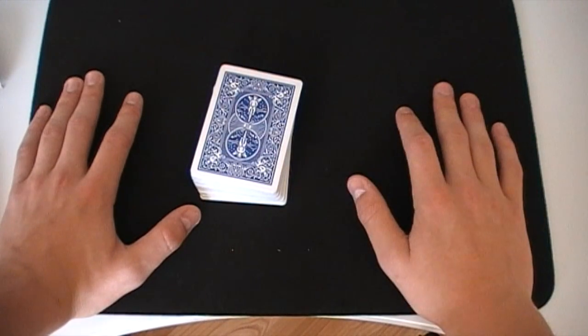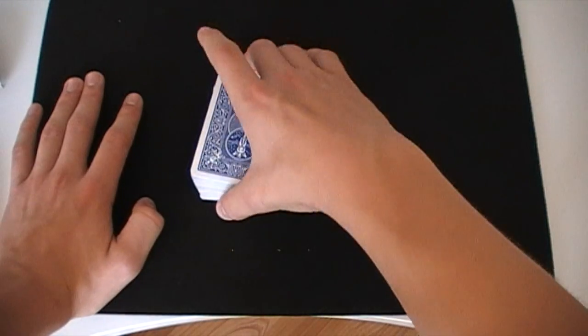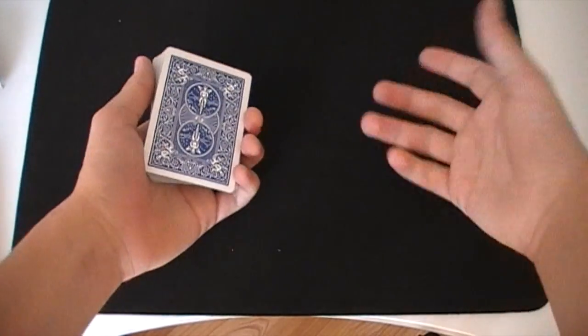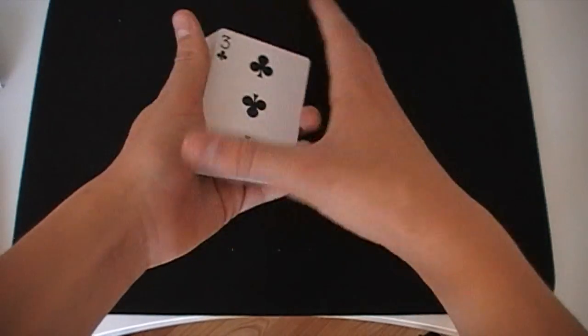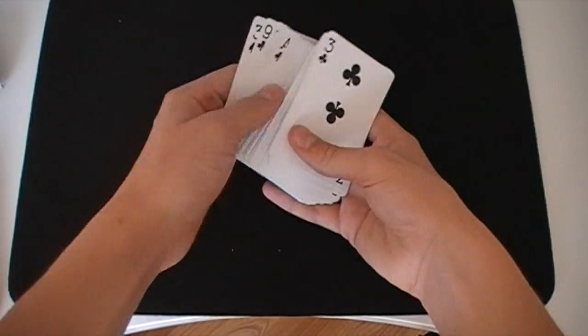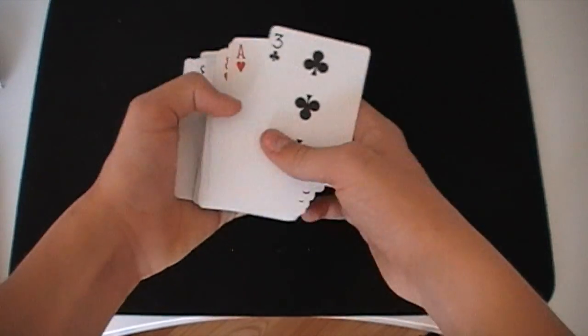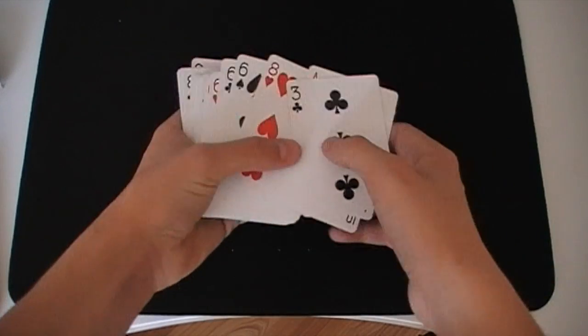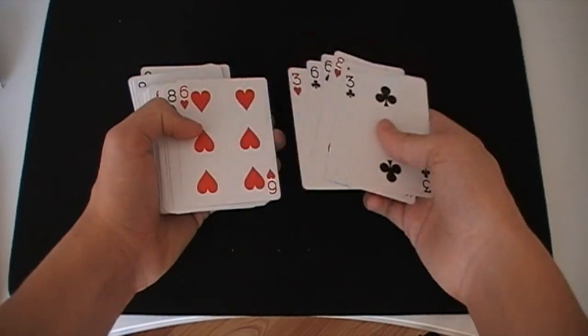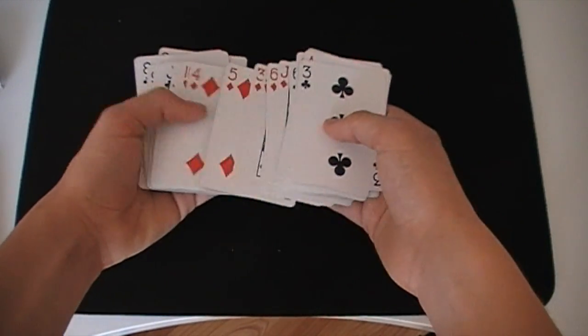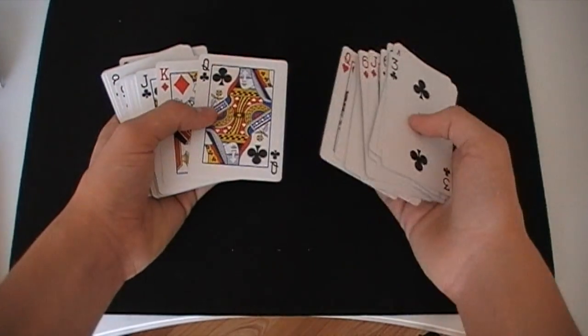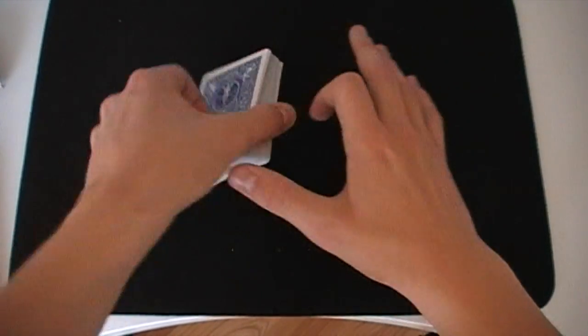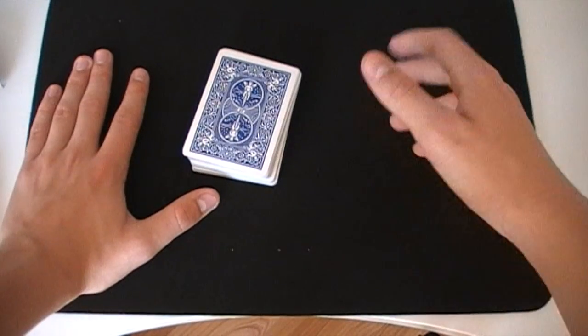Okay, so to do this trick, you need to know about the concept of pairs. And it's really easy, everyone knows it really. Like the pair of the 3 of clubs would be the 3 of spades. The pair of the ace of hearts would be the ace of diamonds. Pair of the 6 of hearts is the 6 of diamonds. Pair of the queen of clubs is the queen of spades, okay? So you need to know about that concept, really easy.